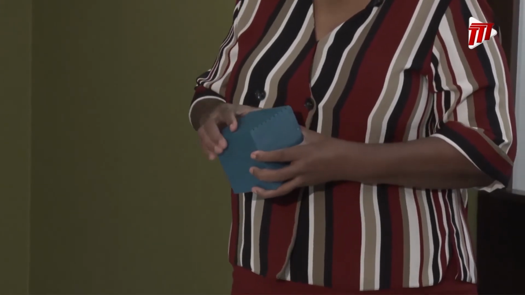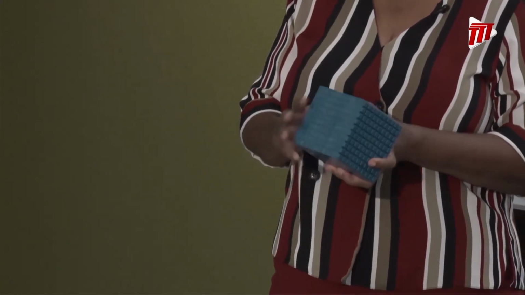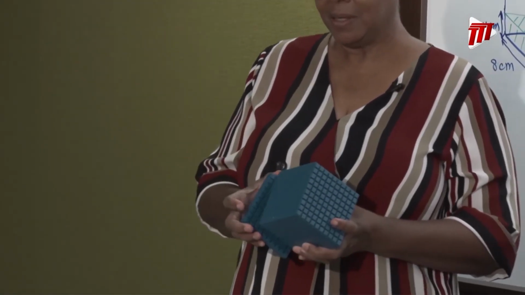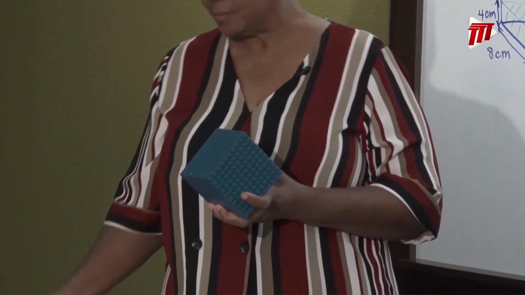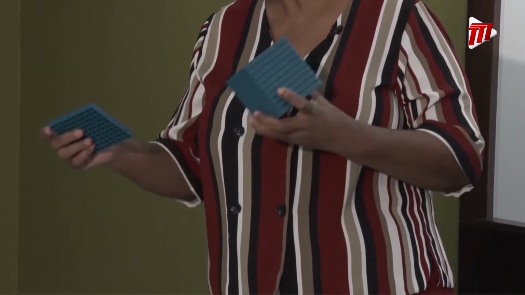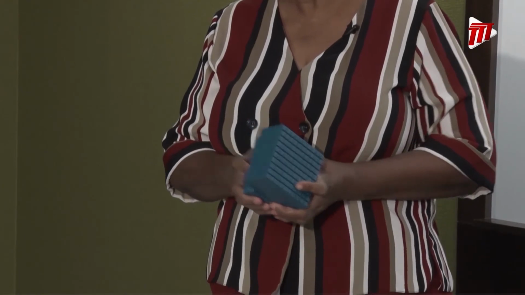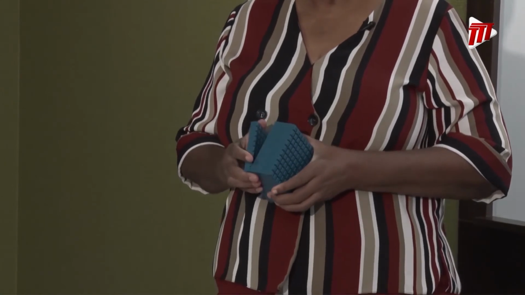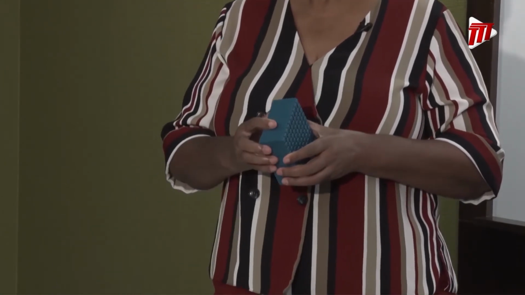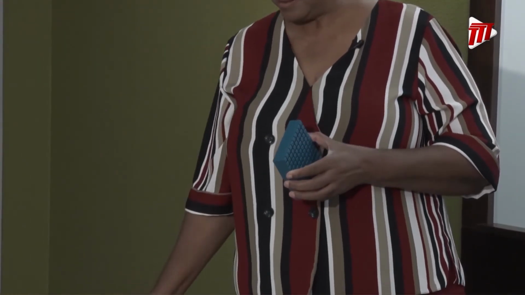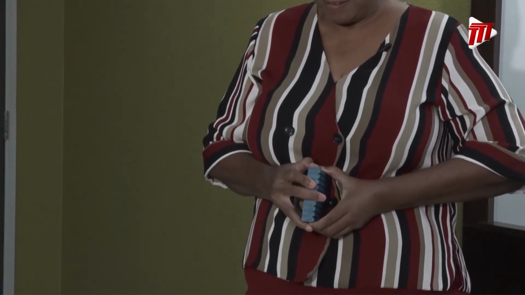And if I remove the layers, the bottom layer is 10 by 10, which is 100. And you have 10 layers like these, 1, 2, 3, 4, 5, 6, 7, 8, these two, 9 and 10.